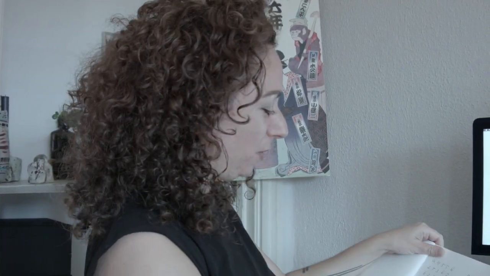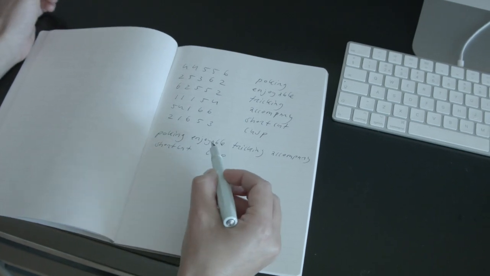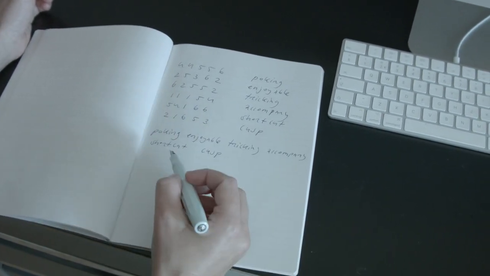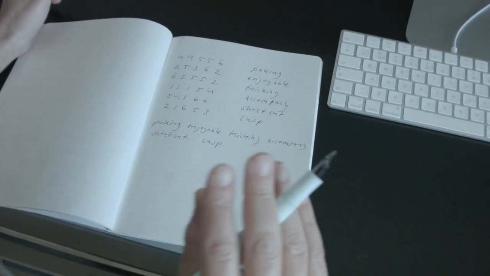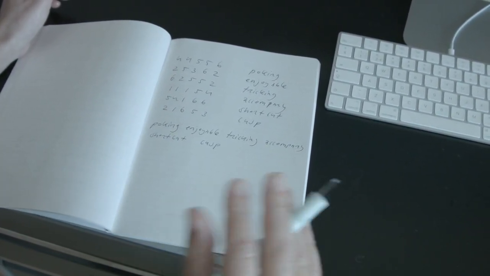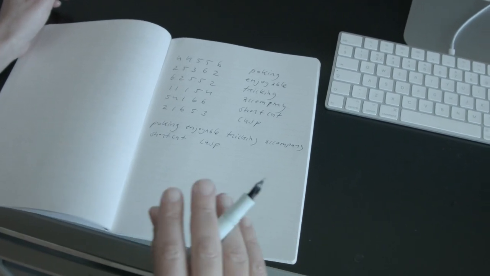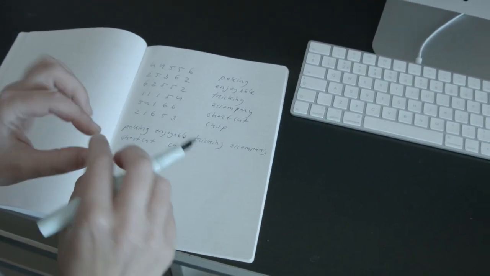So now we have our passphrase together, the sequence I wrote down. Our passphrase is poking, enjoyable, tricking, a company, shortcut, cusp. This is the phrase you are going to memorize, and you will memorize it much faster than you think. It's really, really easy. It takes a bit of time. You're free to write it down on a piece of paper. But of course, you need to use this passphrase for what we're going to do next, and that is using a password manager. And that password manager needs to be protected with the master passphrase, as we are going to call it for that purpose.